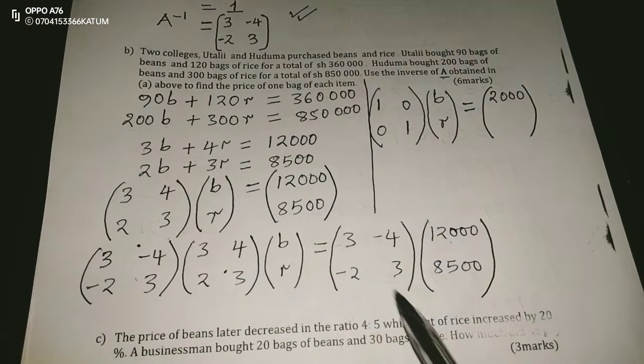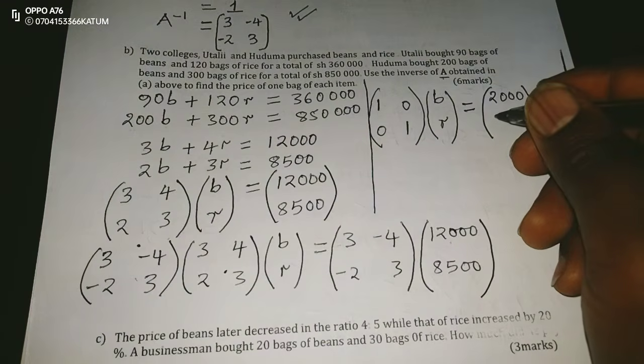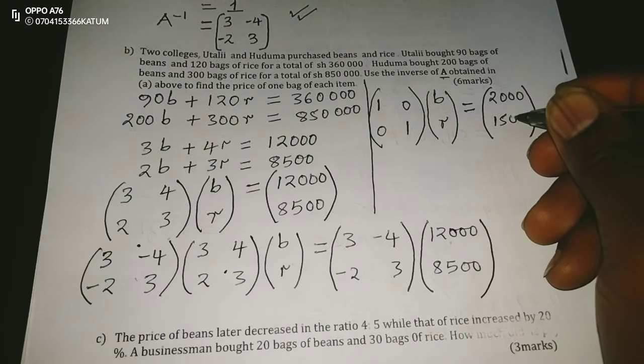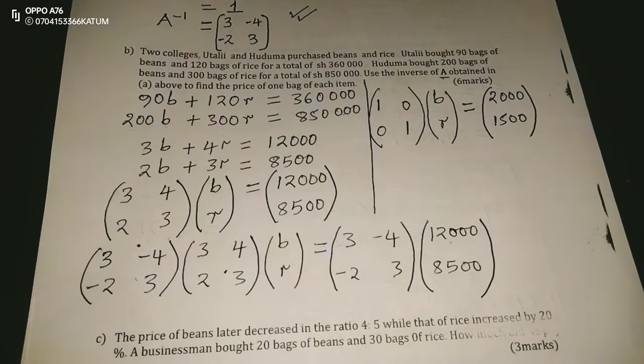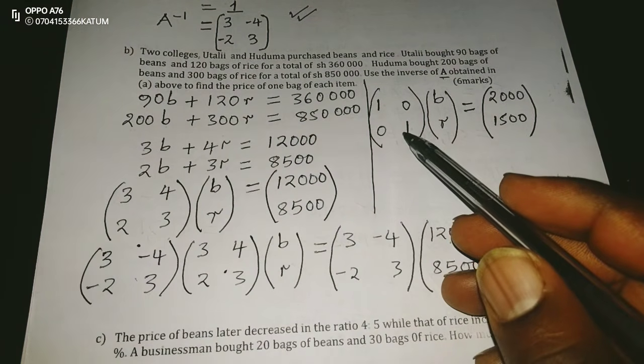Then at this point we shall have negative 2 and 12,000, then 3 with 8,500. So negative 2 times 12,000 plus 3 into 8,500. This is giving me 1,500.